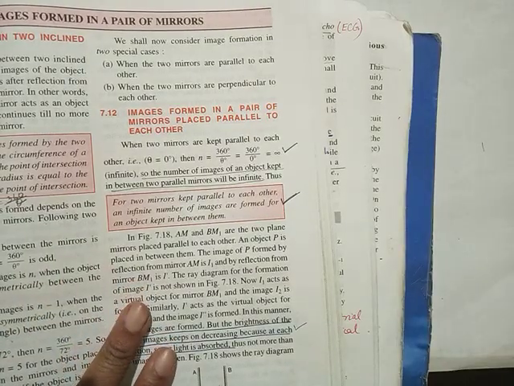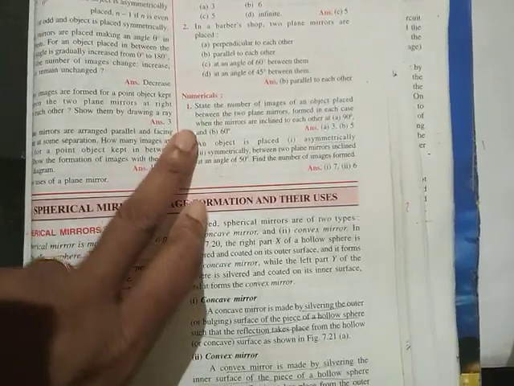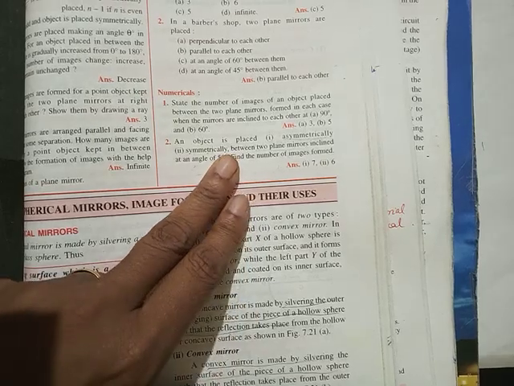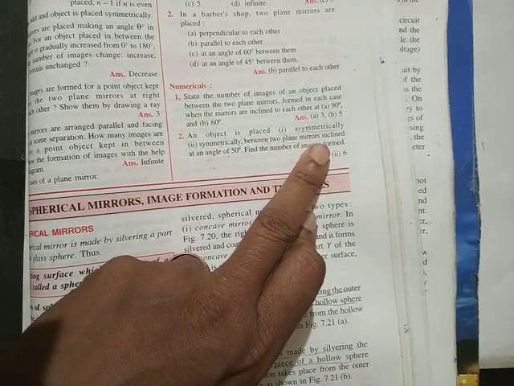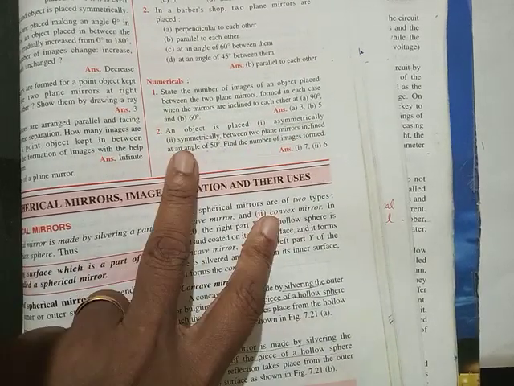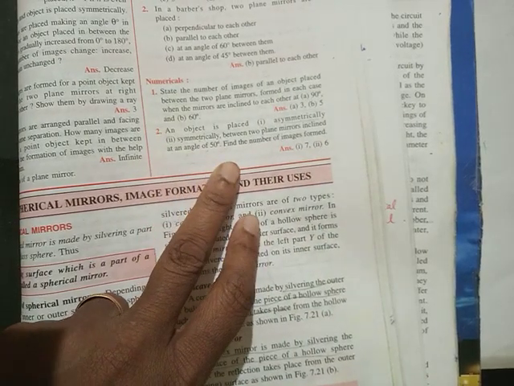I'll solve one numerical for you, then it might be much clearer. Next page, page 157, numerical number 1 is very easy, 90 degrees and 60 degrees. 90 I have already done, you can try 60 by yourself. Now come to the second one. An object is placed asymmetrically in the first case, and symmetrically in the second case, between two plane mirrors inclined at an angle of 50 degrees.